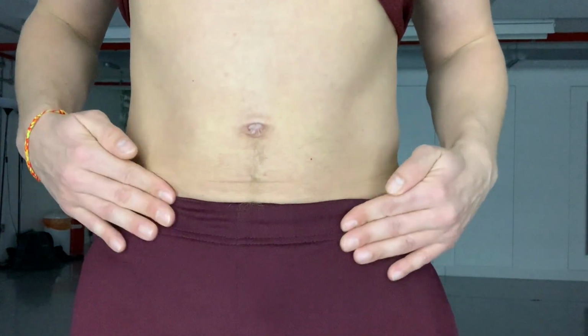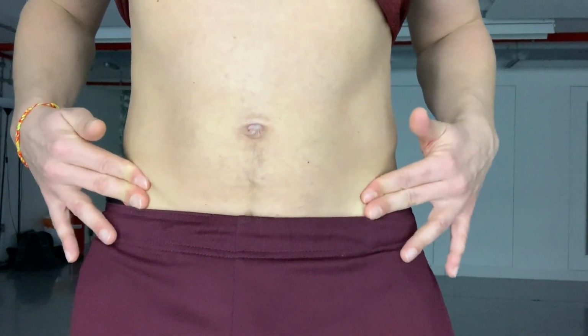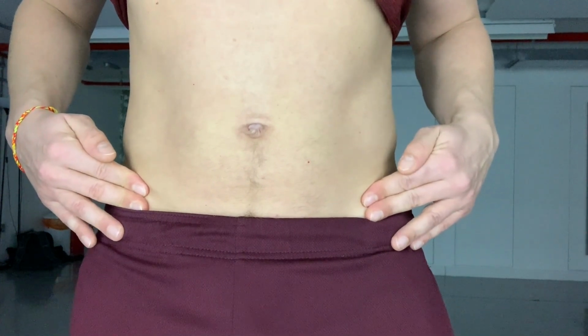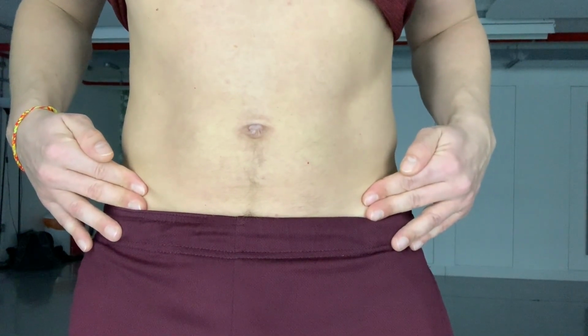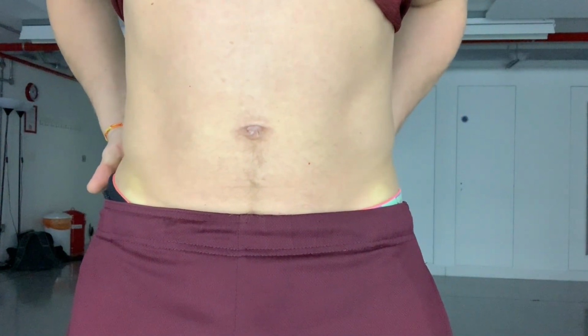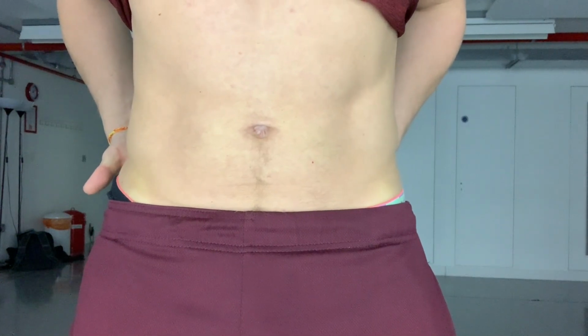Right at the front you can feel those two bony landmarks in front of your pelvis, ASIS points, anterior superior iliac spine. We've got them also at the back, where the dimples are, PSIS, posterior superior iliac spine.